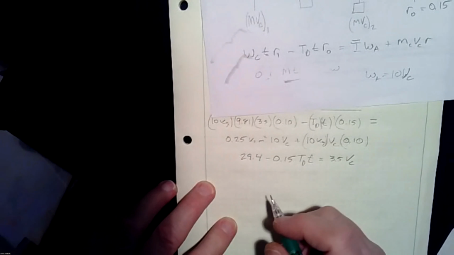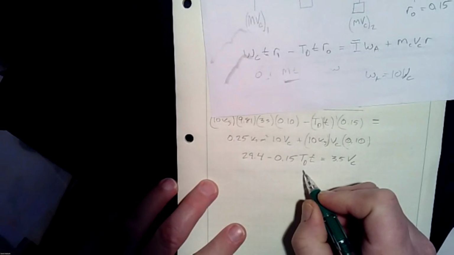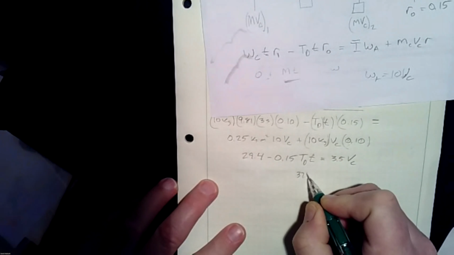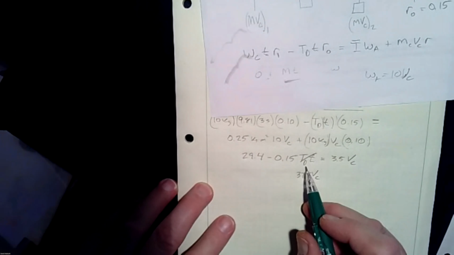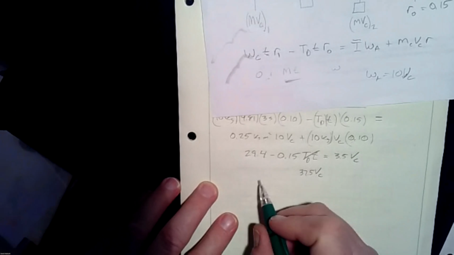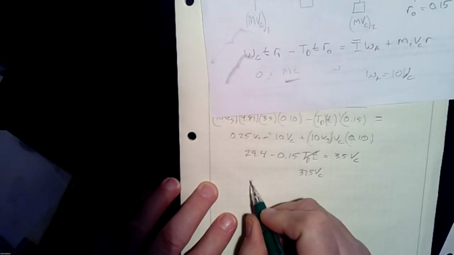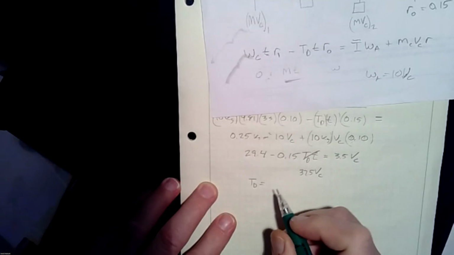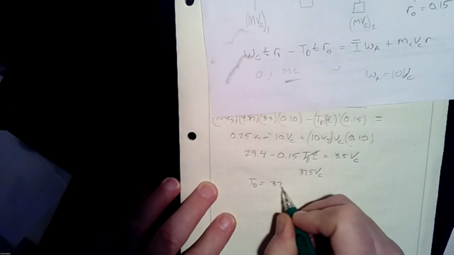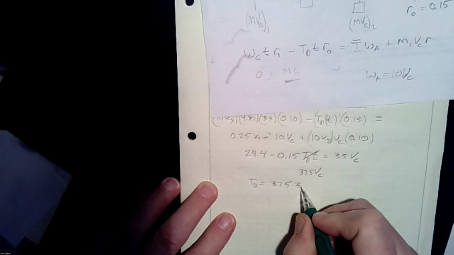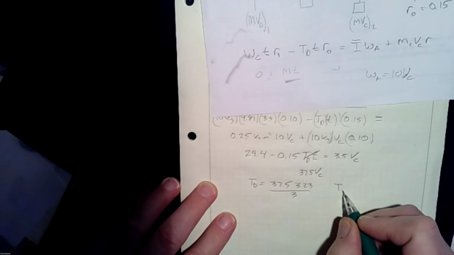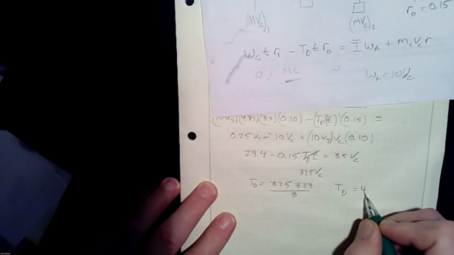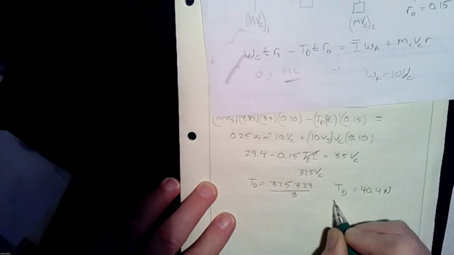Plugging in 37.5 VC, we end up with TD equals 37.5 times 3.23 over 3, and that gives me the tension D equal to 40.4 newtons.